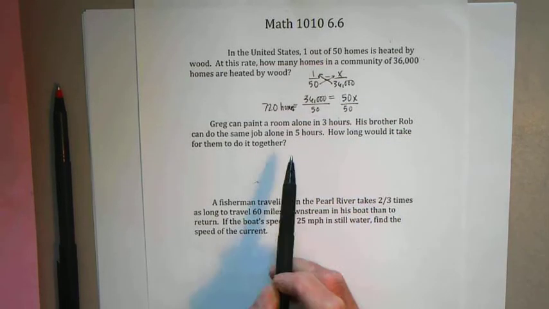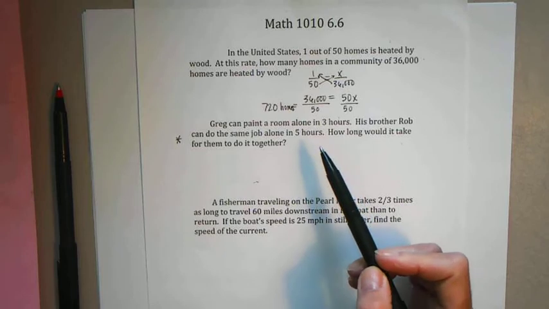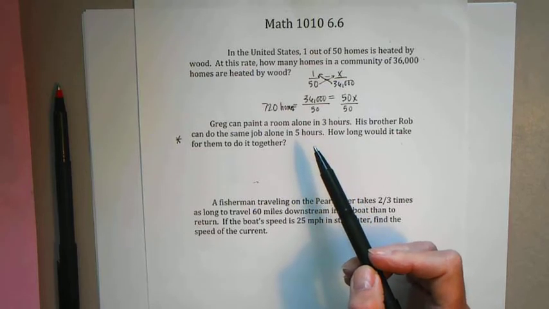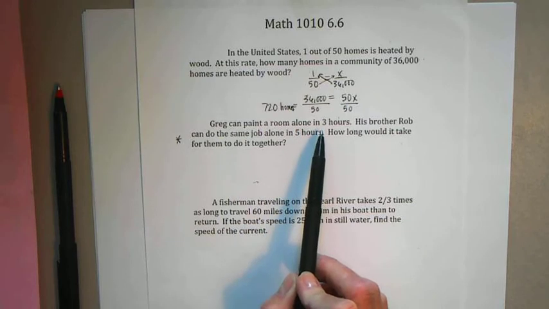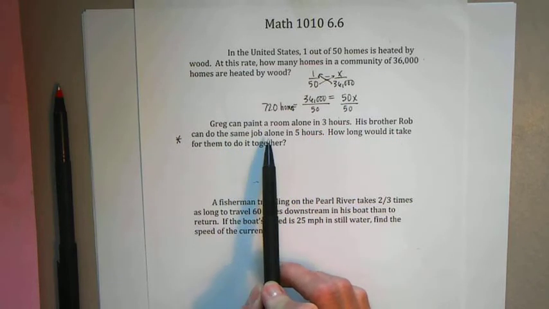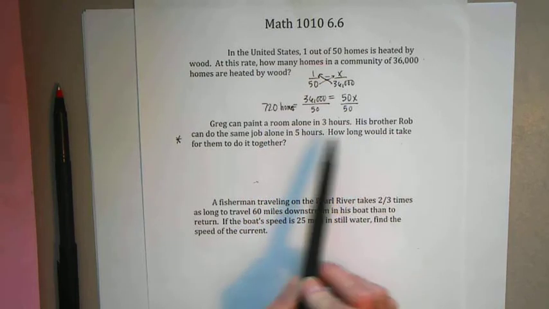Alright, now this second problem, I would star this one, because this one's on your next exam. This is a work rate problem. It says that Greg can paint a room alone in 3 hours. His brother Rob can do the same job alone in 5 hours. So how long would it take for them to do it together?